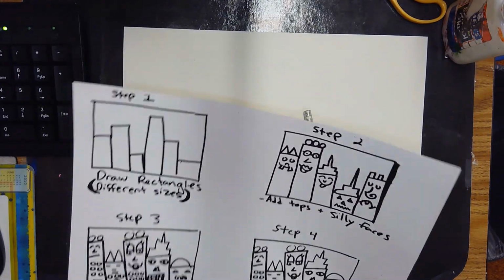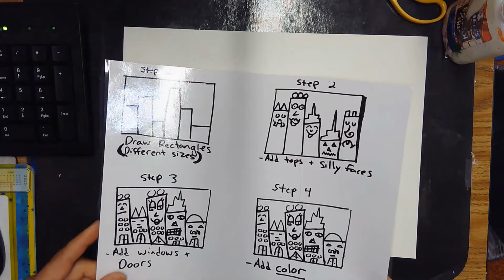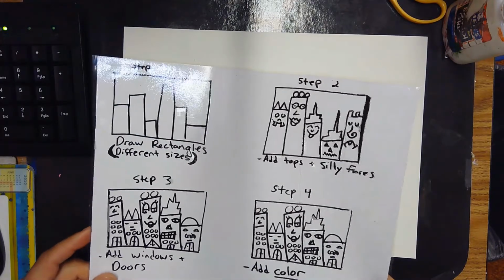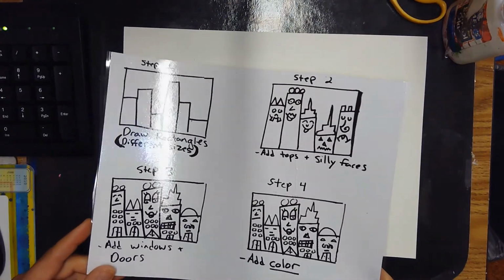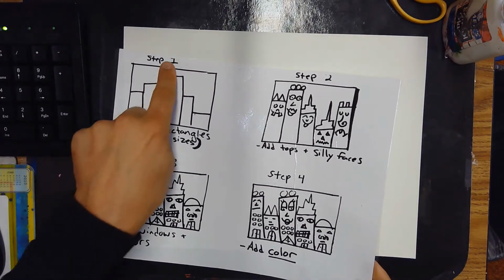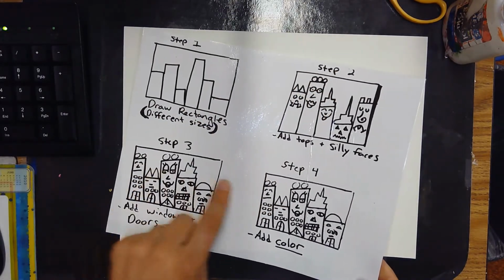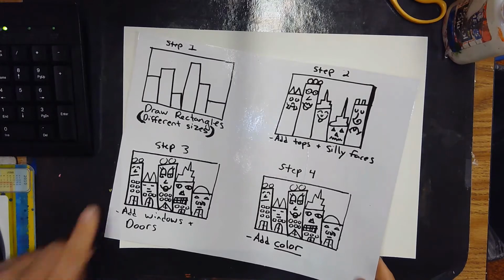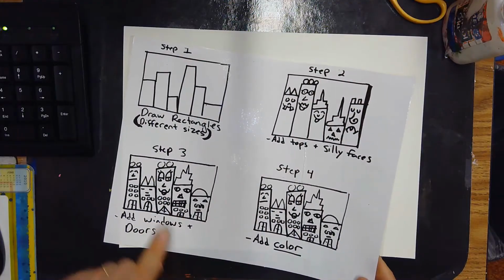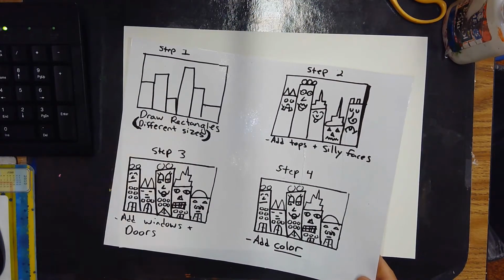Now you're going to get a blank paper and a pencil. Okay, and you're going to get one of these pages that tells you the different steps that you need to follow, and we're going to go through them right now together. But if you forget what you're supposed to do, you can always look at this page and it tells you step 1, step 2, step 3, step 4, and you can read underneath what you're supposed to do in each step.